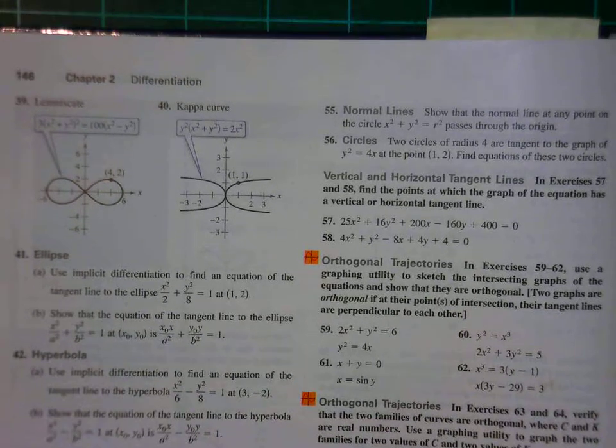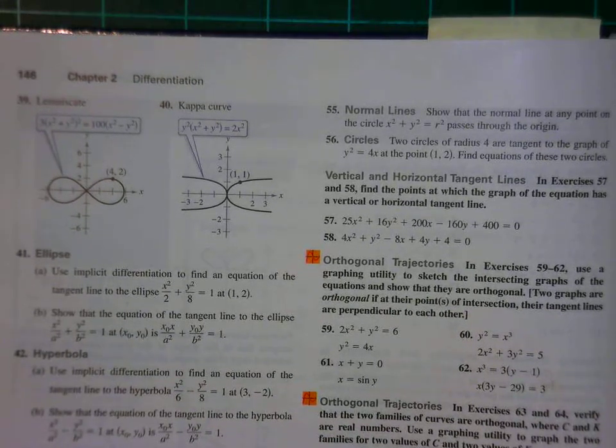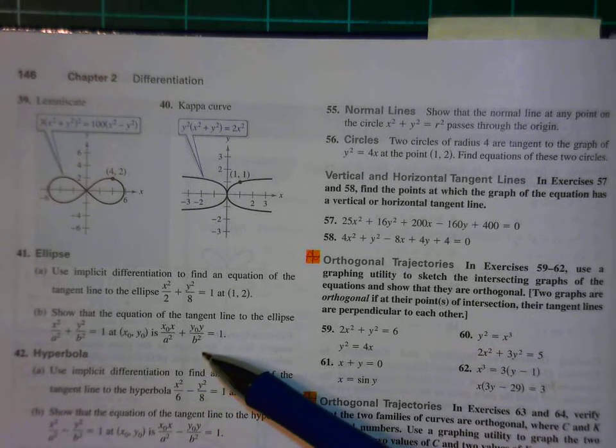Okay, we're looking at problem number 41B on page 146 under implicit differentiation. Now, part A, we've got the answer to that. So part B just says show that the equation of the tangent line to the ellipse x squared over a squared plus y squared over b squared equals 1 at x naught, y naught is x naught x over a squared plus y naught y over b squared equals 1.